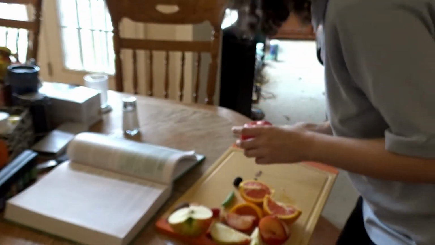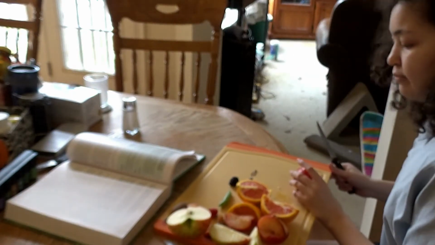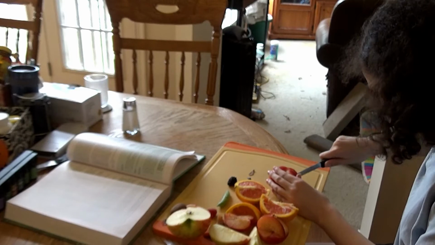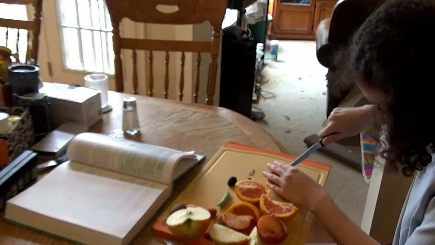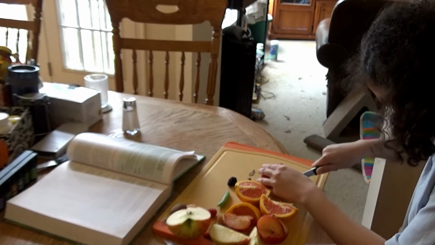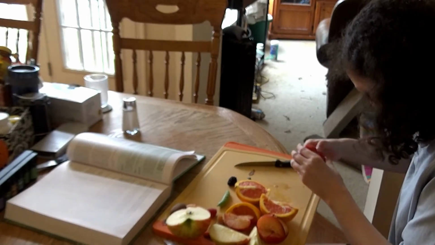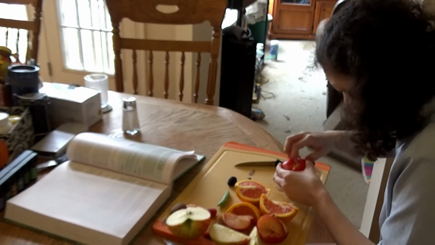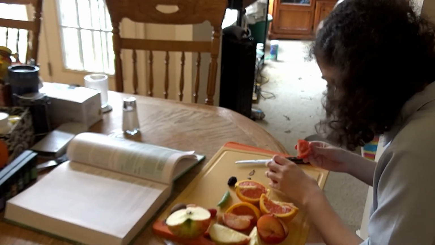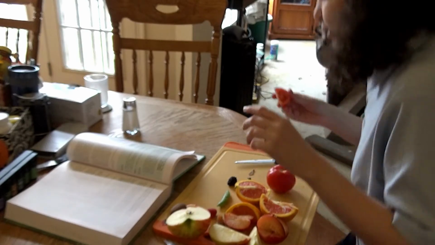Now cut the tomato open. It's gonna be really juicy probably. Alright, that's a nice slice. So this one has tons of seeds throughout.